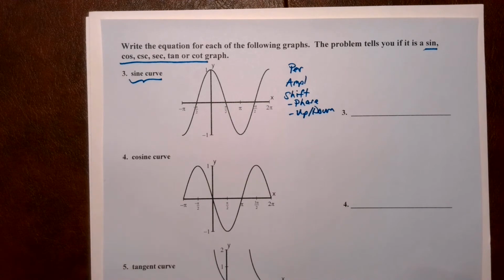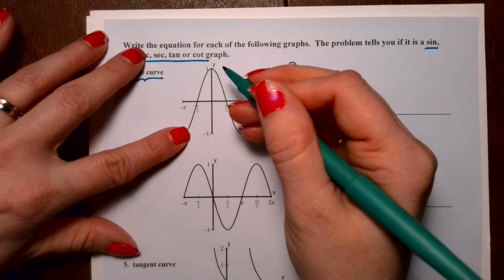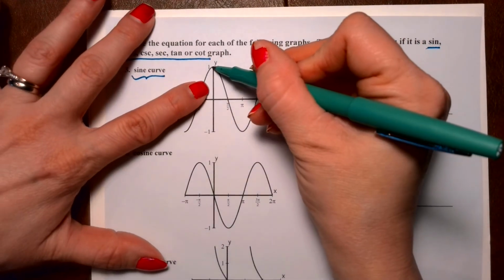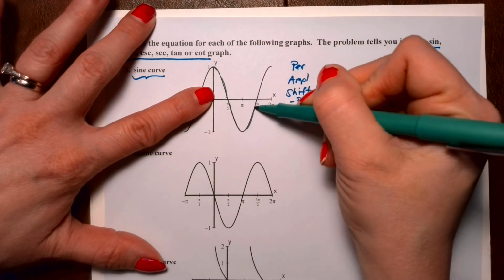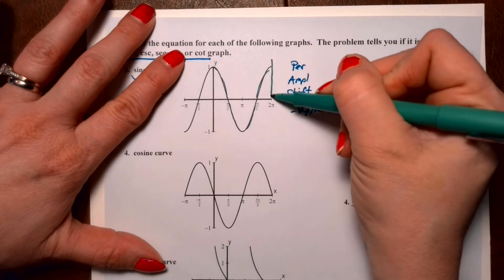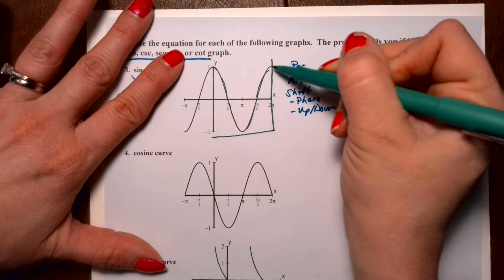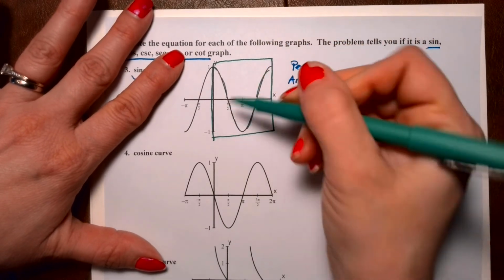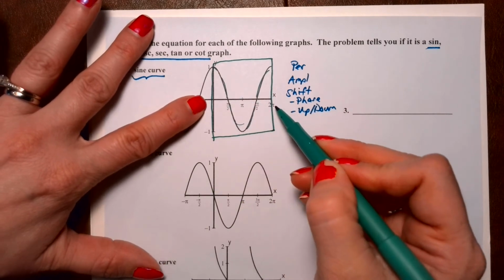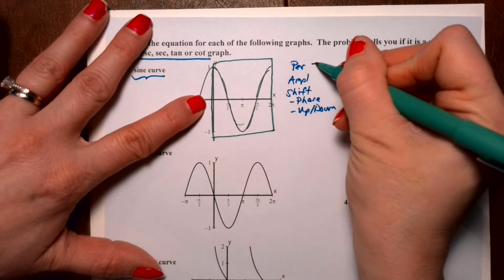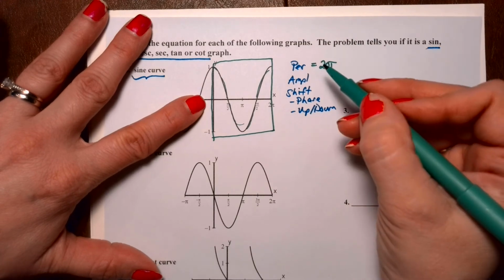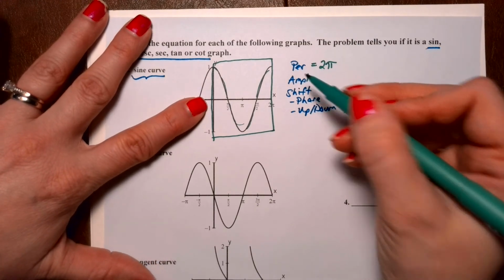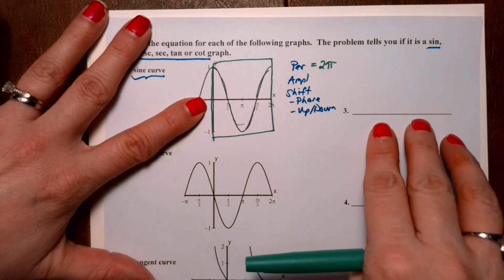A period for a sine graph would be 4 complete sections. Let's see: down, down, up, up. So this right here is 1 complete period, and the time it took to do that was 2 pi. So the period is 2 pi, and I have to figure out the b value to put in my equation.